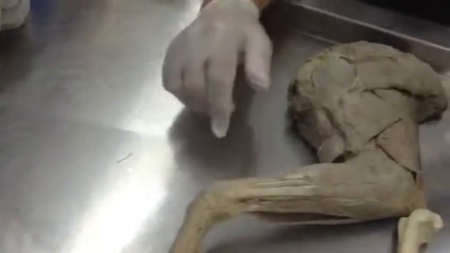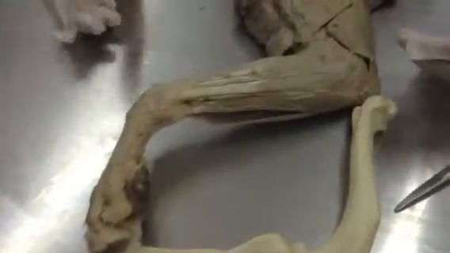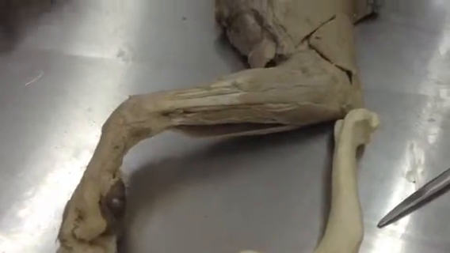Okay, so now we got another muscle out of the way. Innervation: it's on the cranial surface, so it must be the radial nerve.